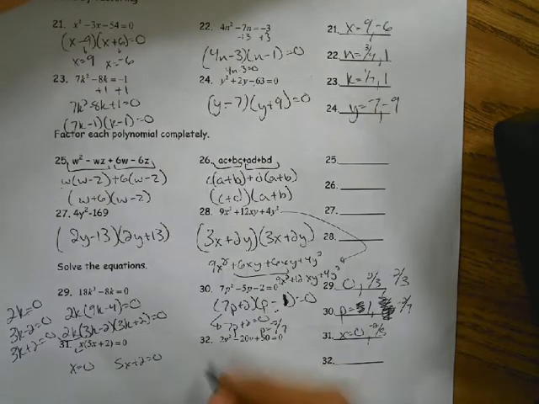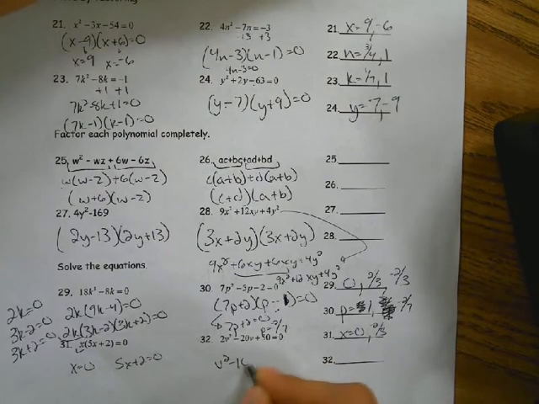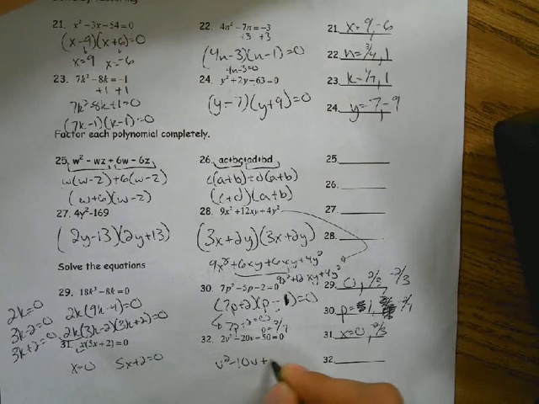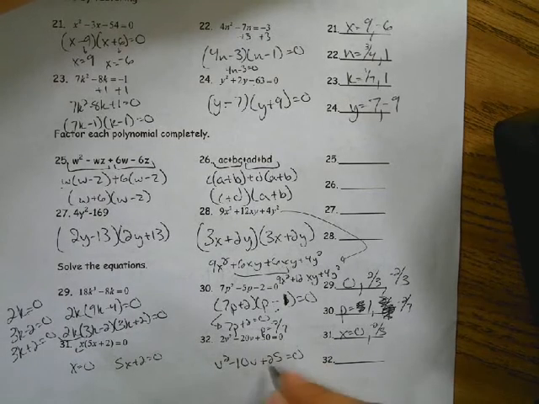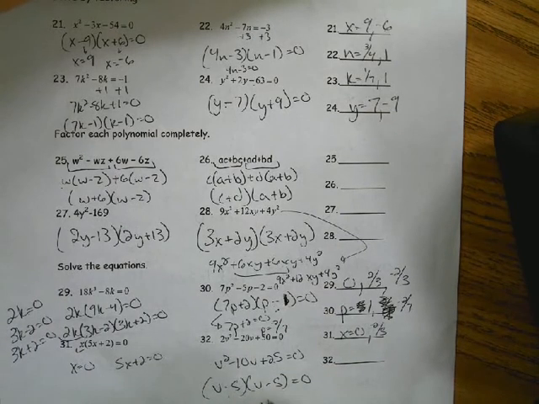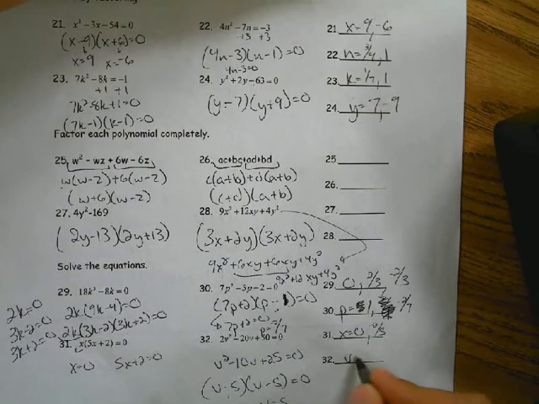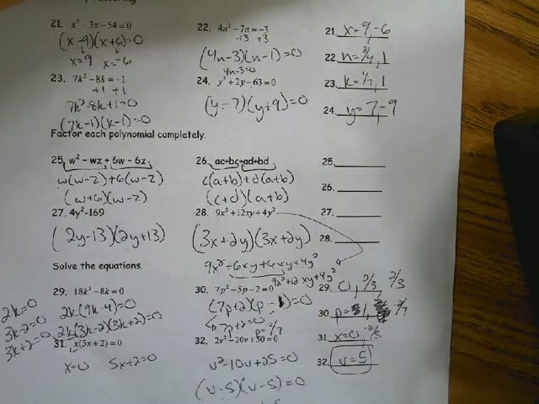Number 32, they've all got a 2 in there, so I'm going to factor that out. Then 25 equals 0. Factors of 25 that add up to negative 10, so v minus 5, v minus 5. Many of my students like to write this answer twice. You'll get v equals 5 on both of them. It is only necessary to write it once. You don't have to list it twice.